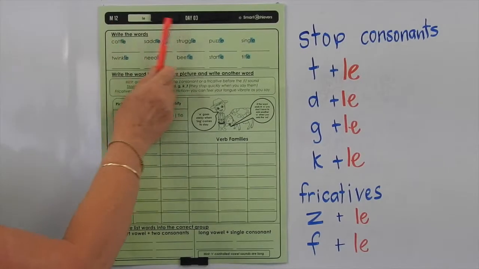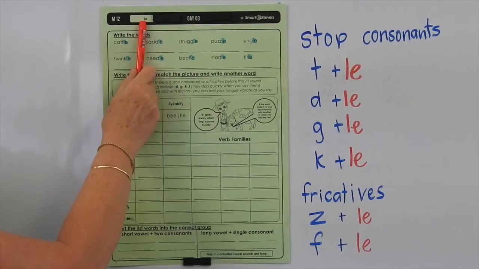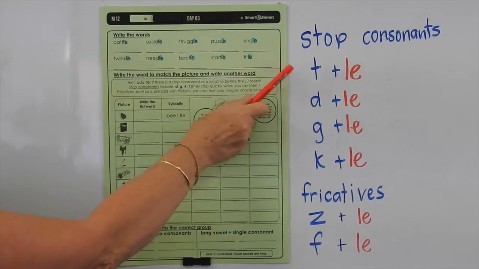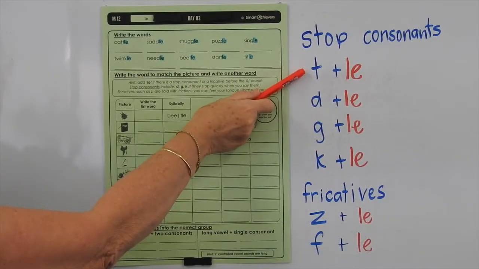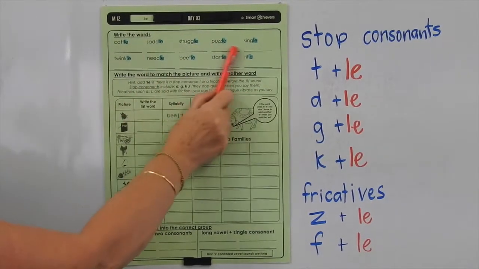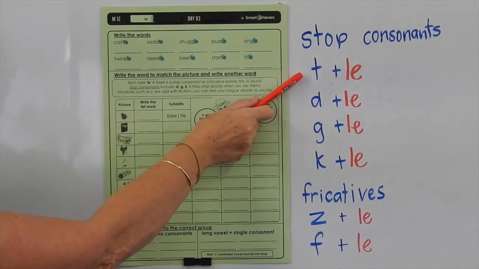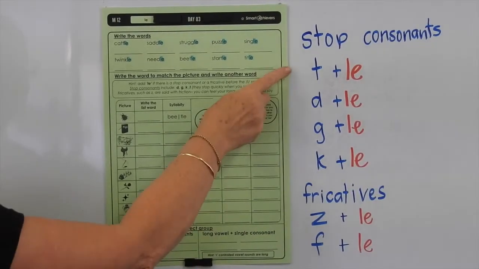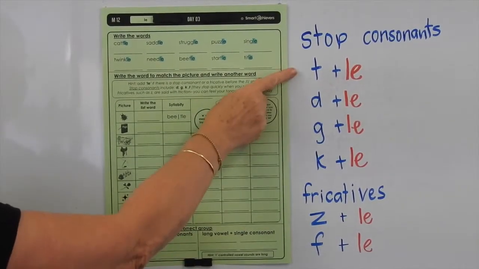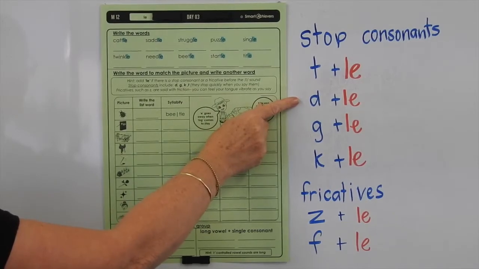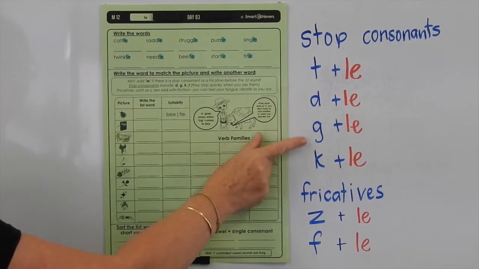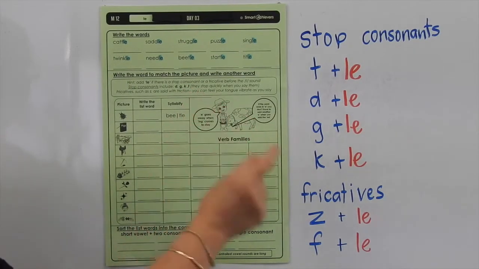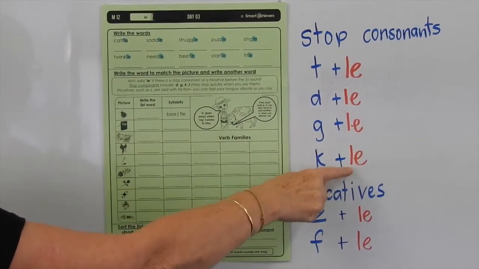This is M12, day 3, and we're looking at when we use LE at the end of a word. So we know that we use LE after a stop consonant. So the stop consonants in this list of words are the letters T, D, G, K. They all stop as soon as you say them. So the letter T makes a T sound, D makes a D sound, G makes a G sound, and K makes a K sound. So because they're all stop consonants, we put LE after them.